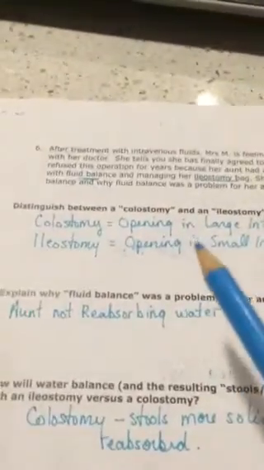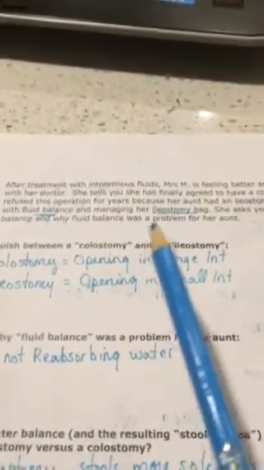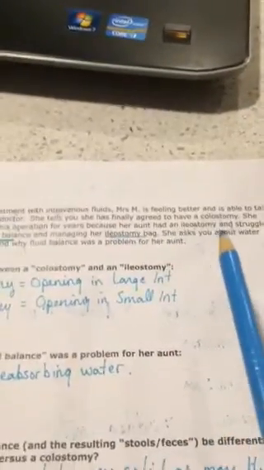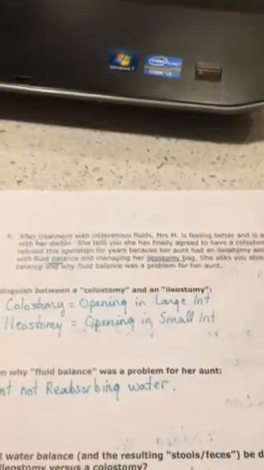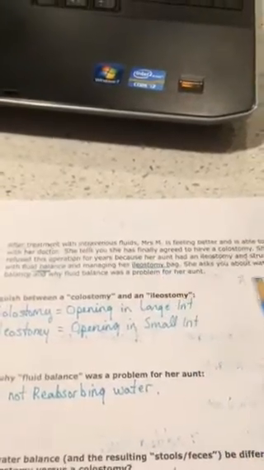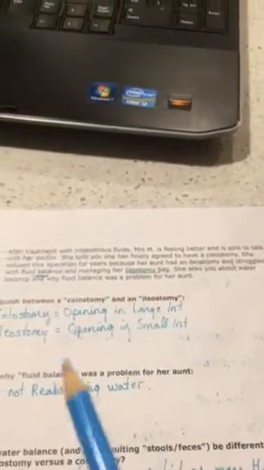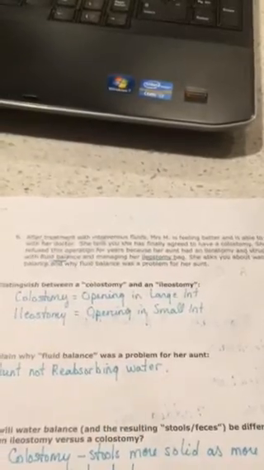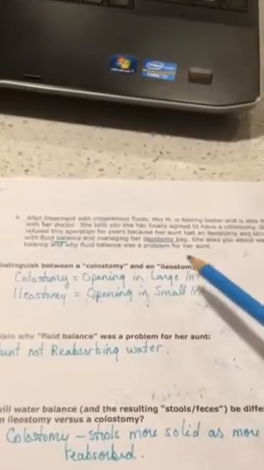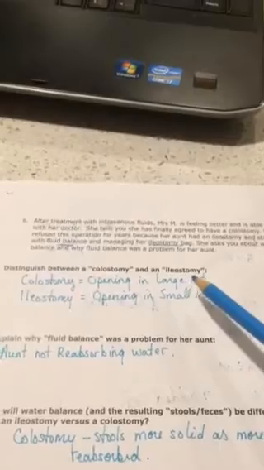Okay, and then this last page here says that she is not really agreeing to a colostomy. That's what they want to do, a colostomy, because she had an aunt that had an ileostomy, and her aunt really struggled with water balance. And so what's the deal? So it says to distinguish between a colostomy and an ileostomy.